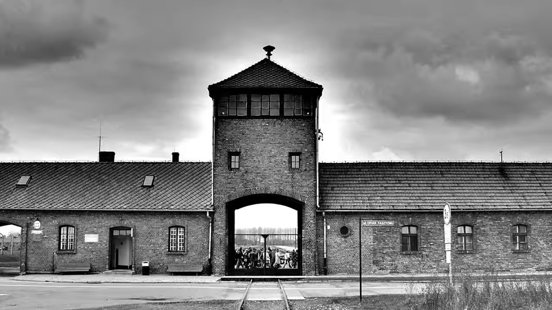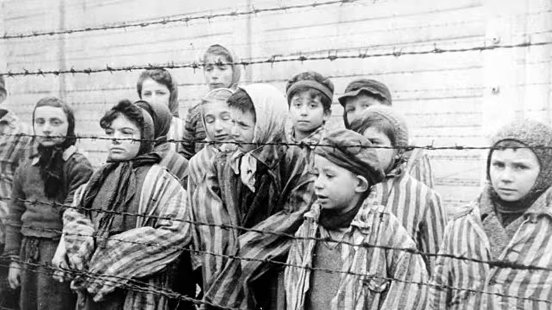Namely, a great deal were killed in gas chambers, or they died of starvation, forced labor, and disease. People were executed as well. This is an image of children who were at Auschwitz. Children were no exception when it came to the policies of the Nazis.